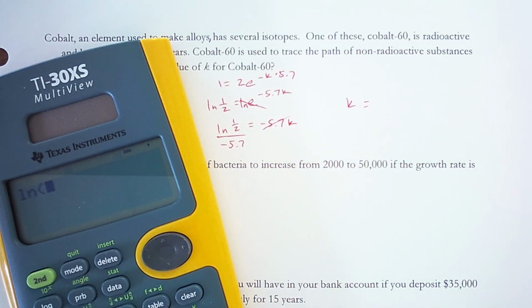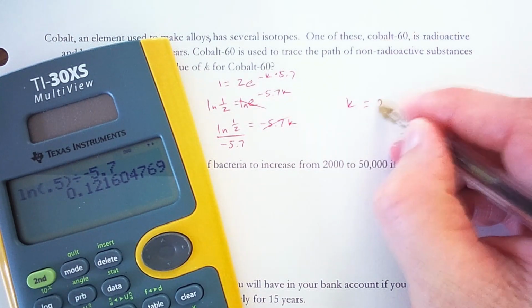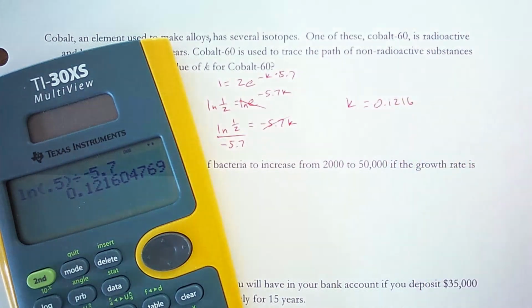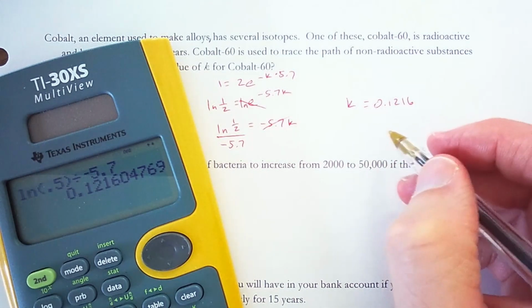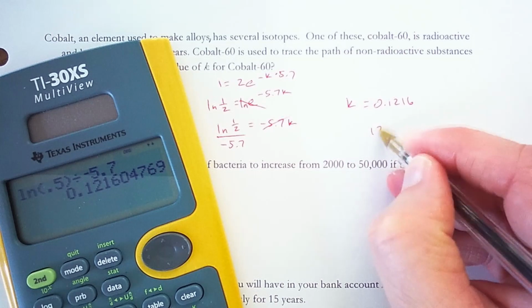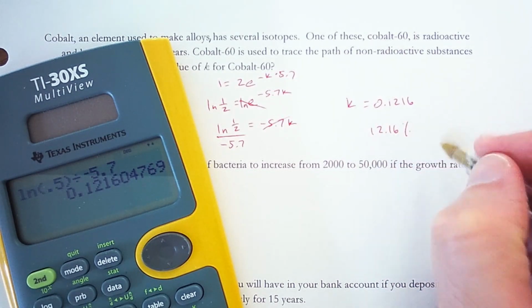natural log 1/2, or 0.5 will do, divided by negative 5.7 is 0.1216. So k is 0.1216. Or you could say it decays at a rate of 12.16%.